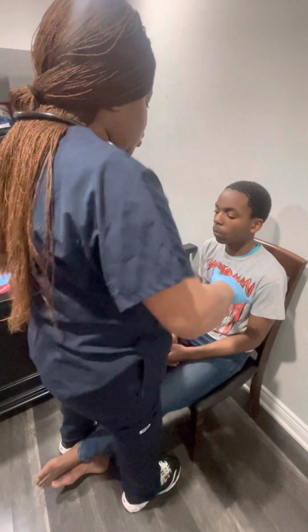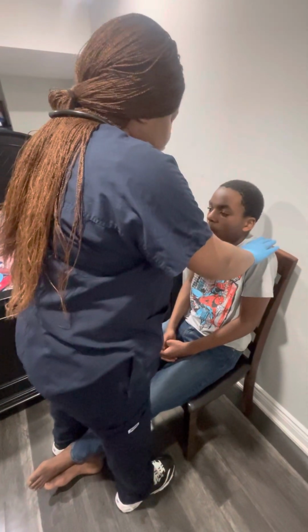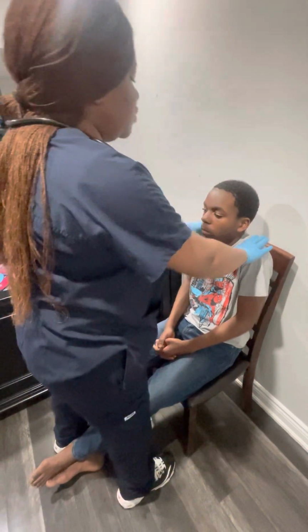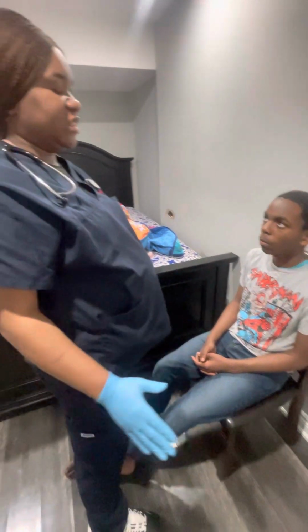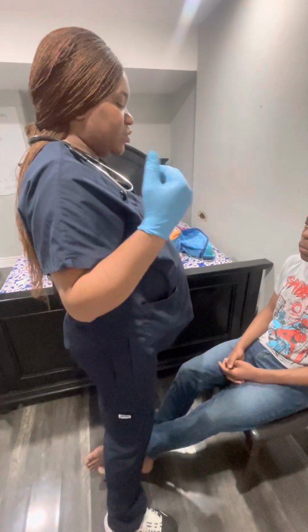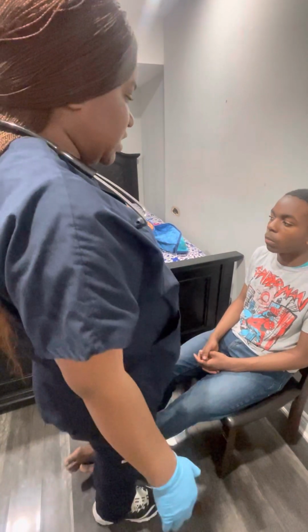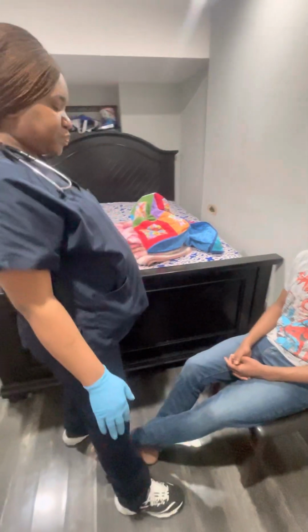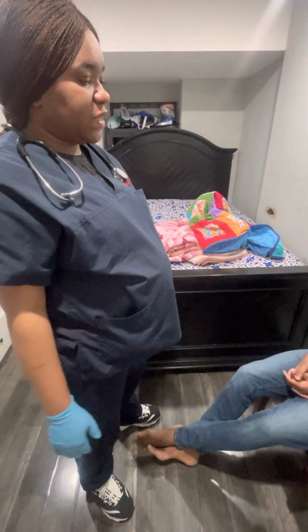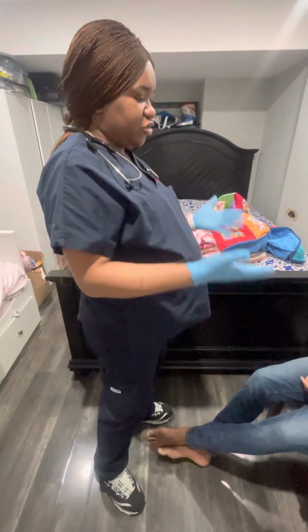Okay, can you shrug your shoulders for me? Okay, I'm going to apply pressure. Okay, so my patient was able to withstand resistance from his neck, and also when I tried to press down his shoulders, so his spinal nerve is intact. So right now I'm going to inspect my patient's upper extremities.